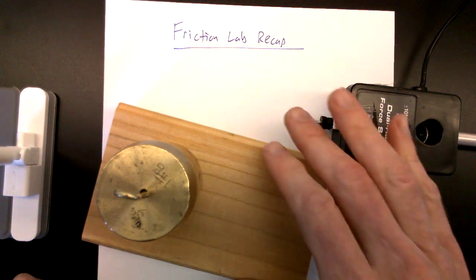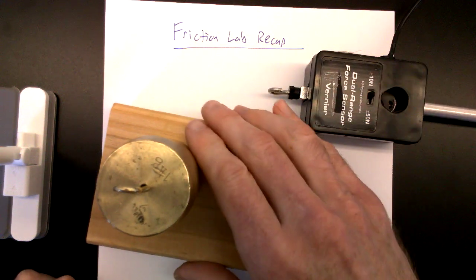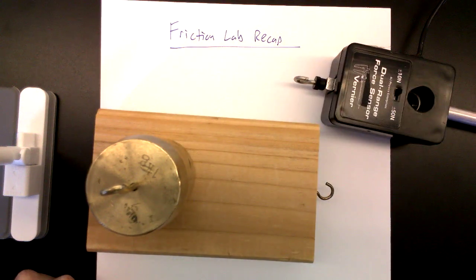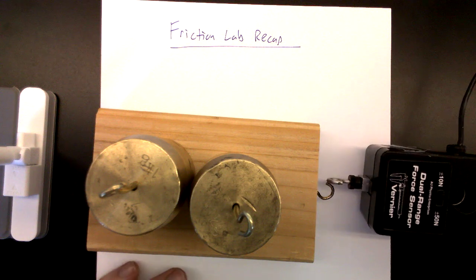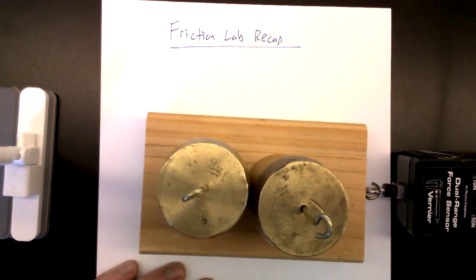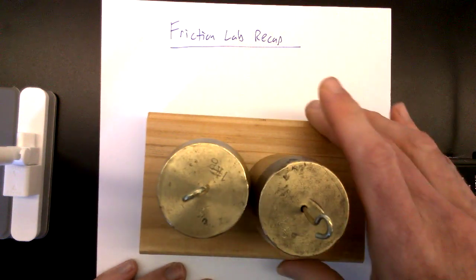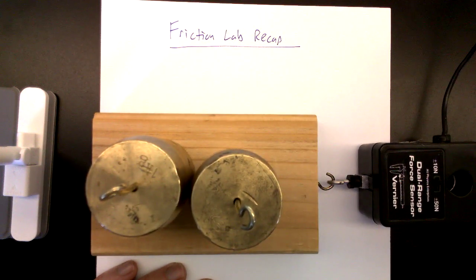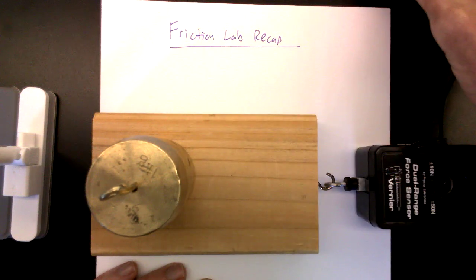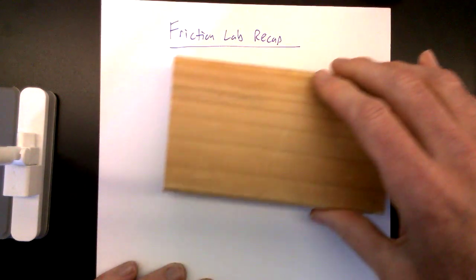All right, everyone, we are going to do a little recap of this friction lab. If you remember the setup here, we had our wooden block, we had our dual range force sensor, and we were pulling the block along. We were taking down some data based upon how hard we were pulling and putting those in the data table and looking at some results of that. So let's take a look here at what the data table looks like.